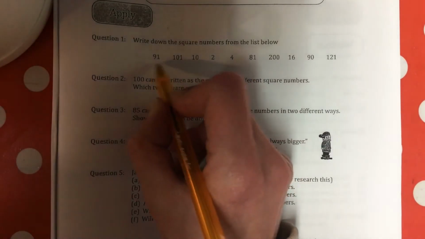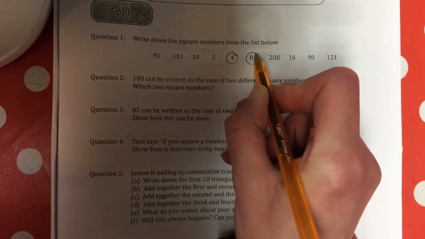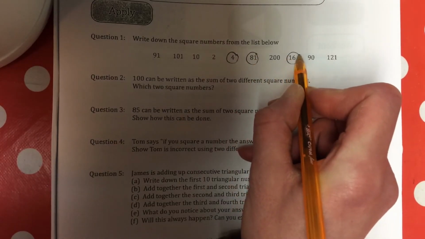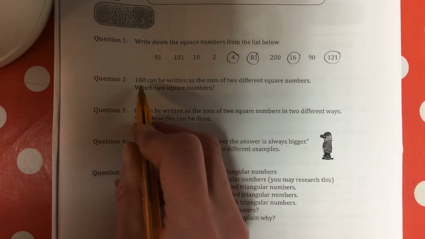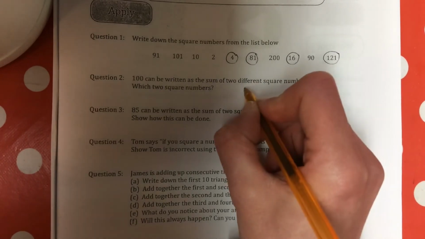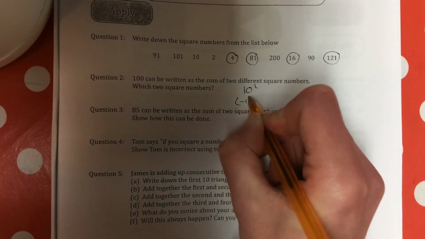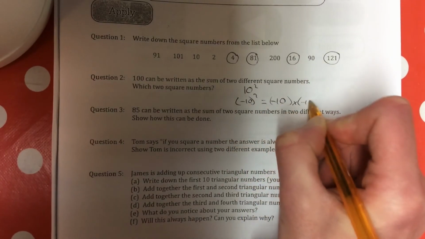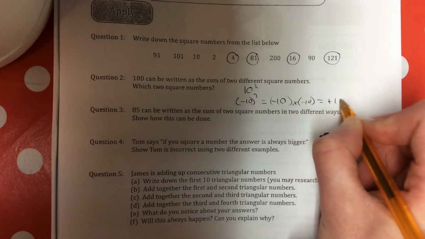Now, the next page we're going to look at this lesson: write down the squared numbers in this list. So, the 2 2s are 4, 9 9s are 81, and 4 4s are 16, and 11 times 11. Question 2. 100 can be written as two different squared numbers. Well, it's 10 squared, and it's also minus 10 squared, because minus 10 squared is minus 10 times minus 10. If you can remember, two minuses give you a plus, and 10 tens is 100.